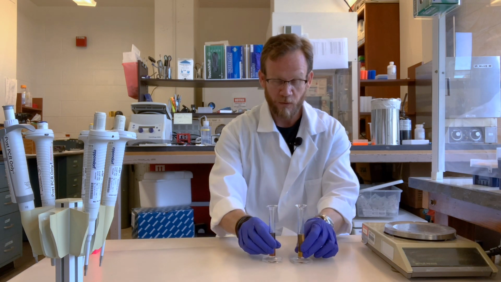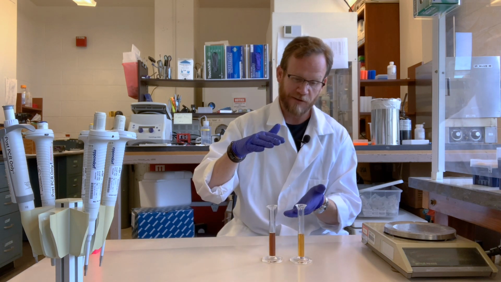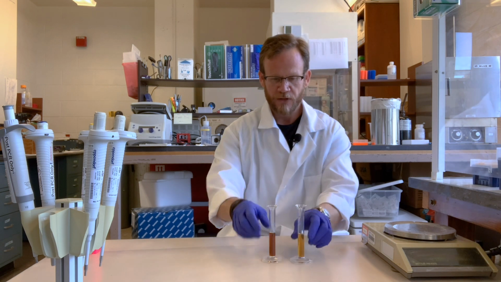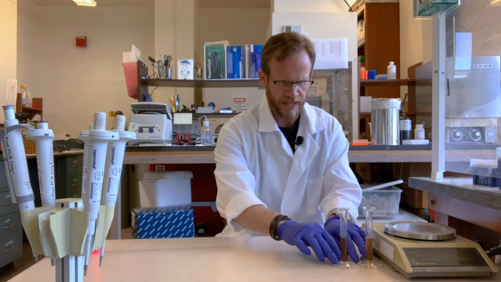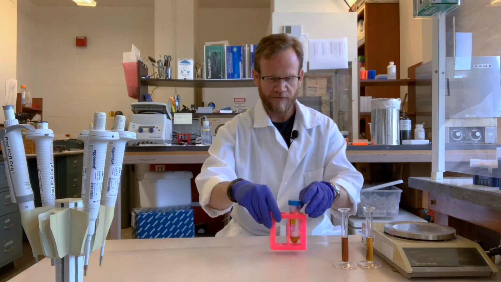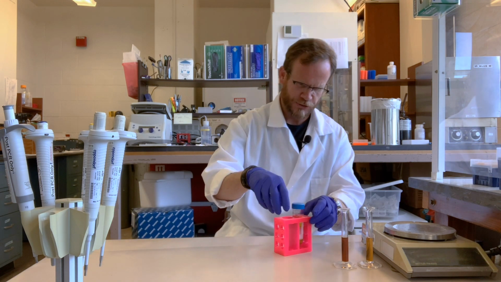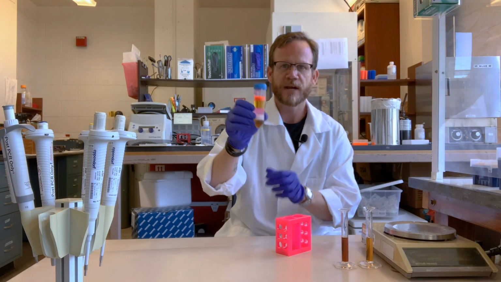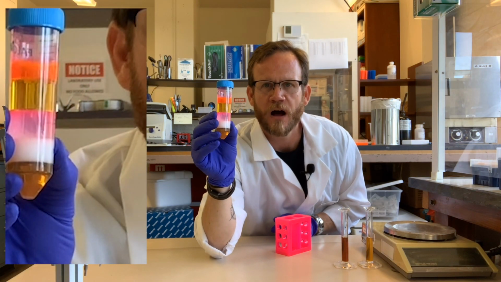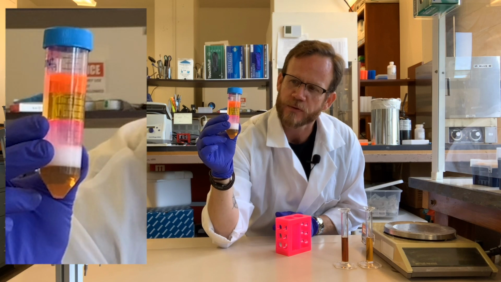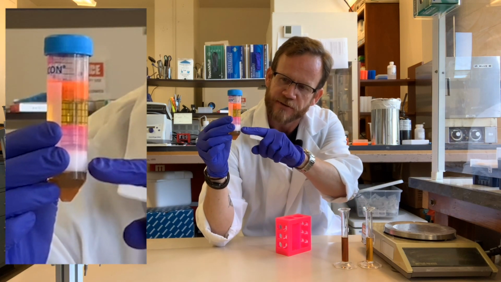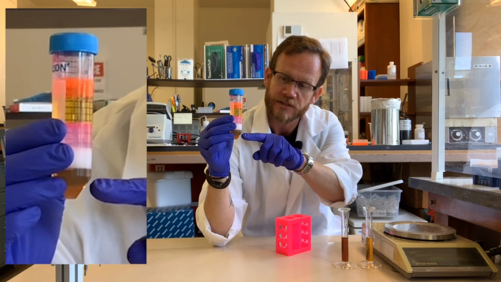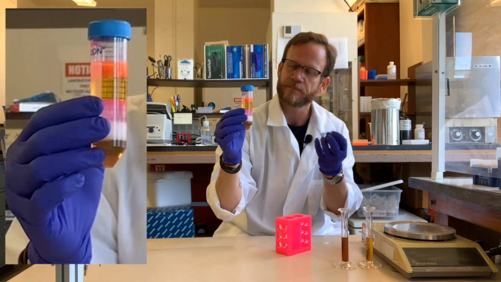And by the way, density is what makes stuff float on top of one another. So in our case here, I've already created this because I was a little concerned that it might not work while I was doing this on the video, but if you guys can see here, I've created a column. And each one of those substances is a different density. And the higher density is on the bottom. So there's more stuff, okay?